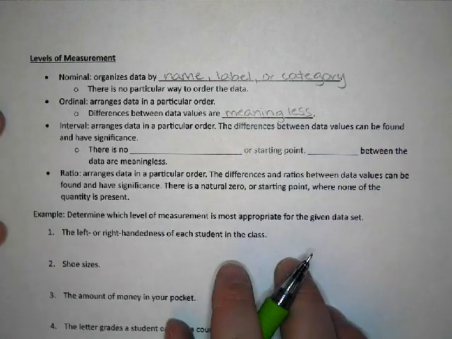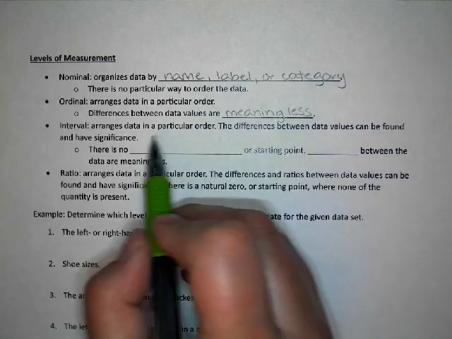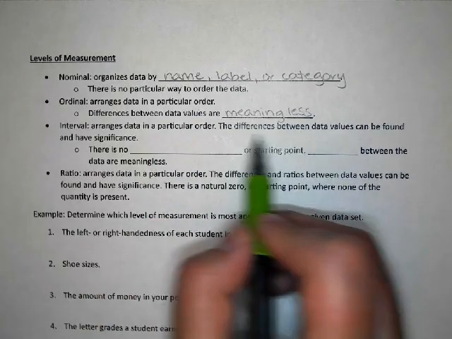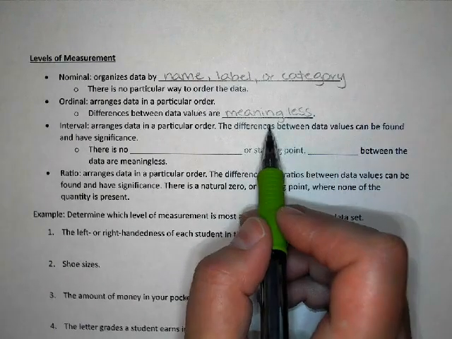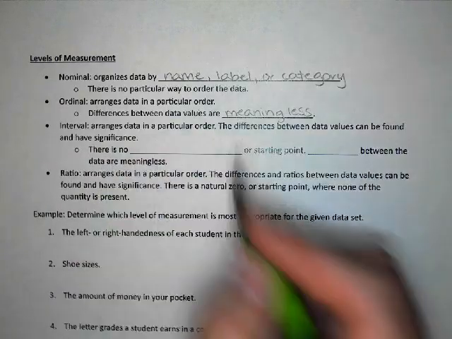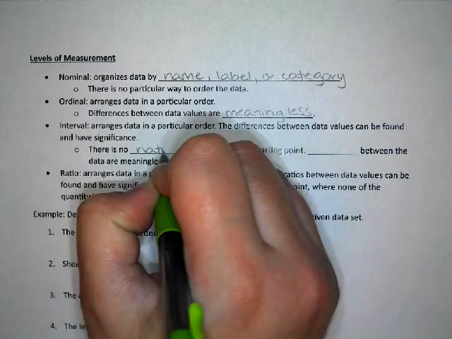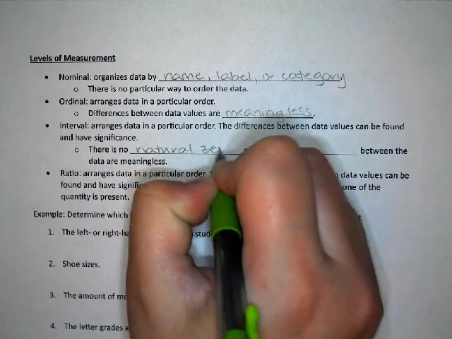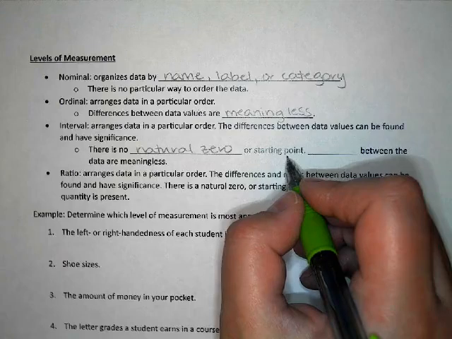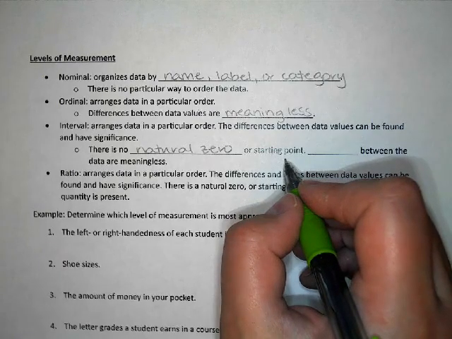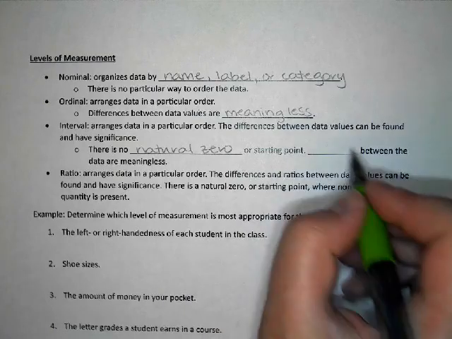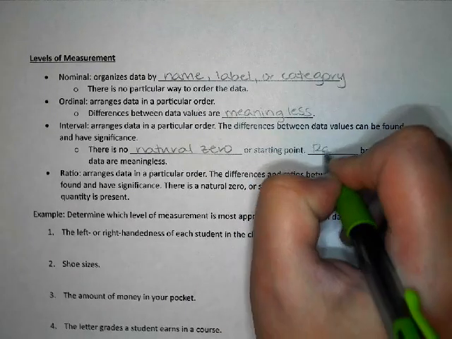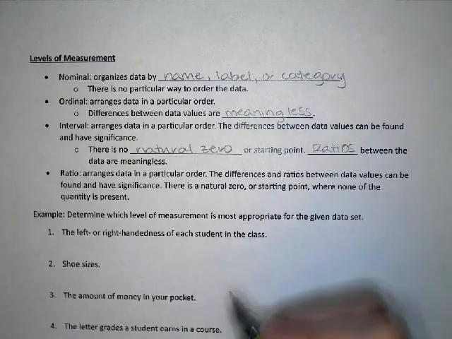Next is interval. You arrange the data in a particular order. Now you have differences between data values that can be found and have significance. So it's not meaningless. There are differences that make sense. However, there is no natural zero, which means there's no starting point. There's not a point in the data where it makes sense to start the number, or there's an absence of that data point, or there's an absence of that quantity. The ratios between the data are meaningless. So the way that the numbers relate to each other is meaningless.